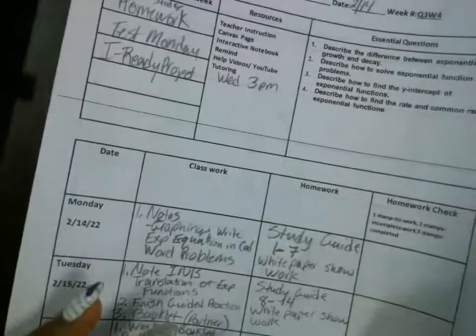Take out your packet from last week so that we can continue making sure we understand the problems from the study guide. I only had a couple left.